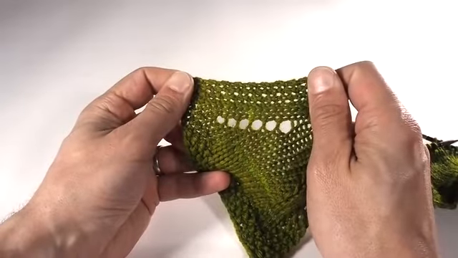And that's the yarn over increase. And that's the yarn over, both right side and wrong side. Now you won't go wrong, you'll always go right.